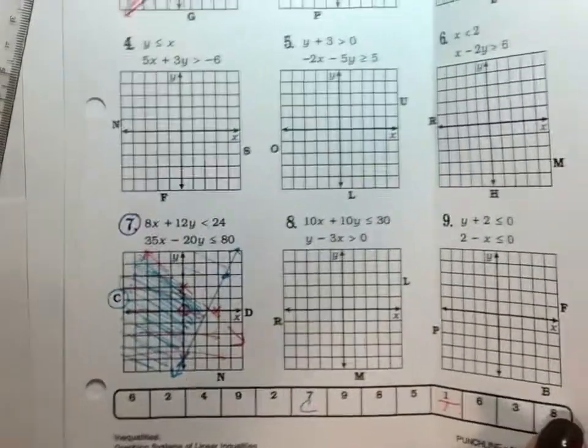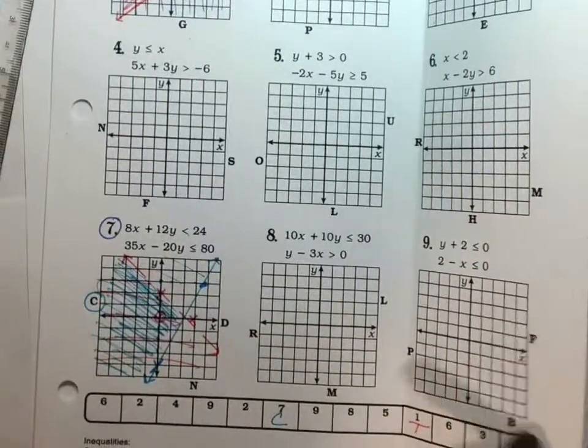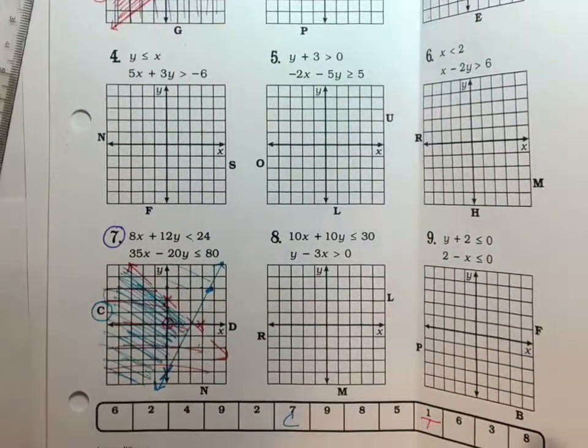So your homework is to finish this, and then you have bookwork. Make sure that you get graph paper.